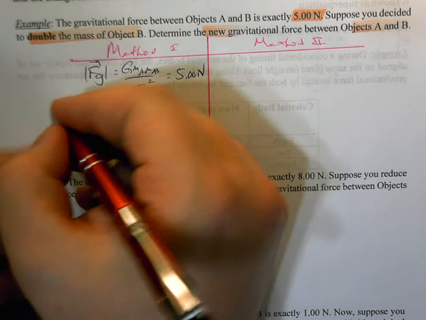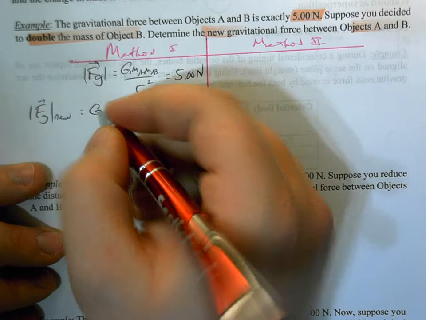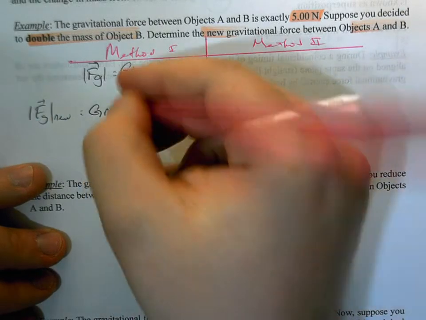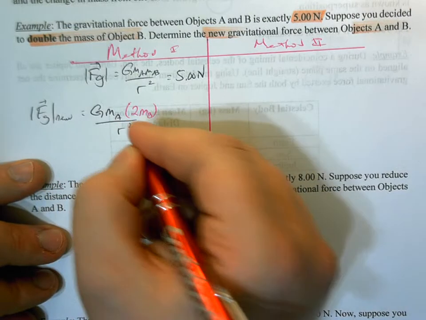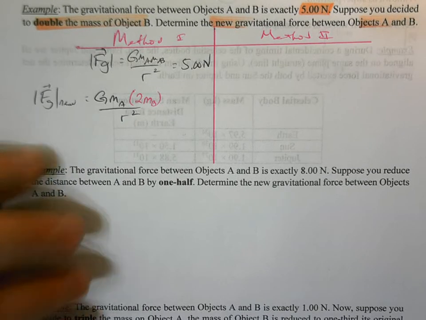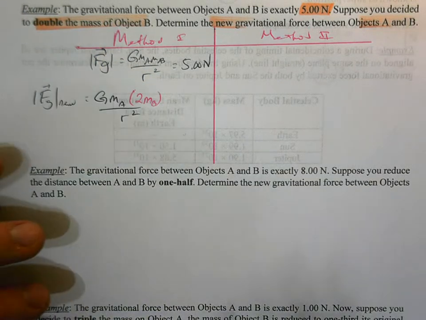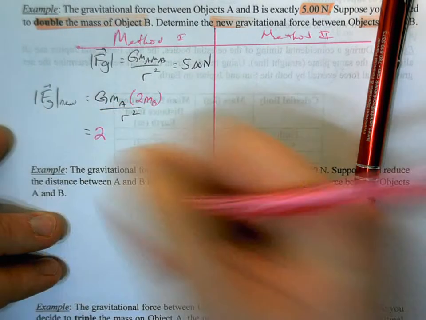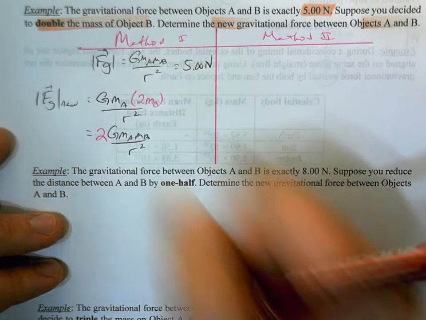Now, what we know is for this new force of gravity, mass A has not changed. G has also not changed because it's a constant. But this time, we've doubled the mass of object B, and we're going to divide that by r squared. r has not changed. Now, in multiplying, the order doesn't matter, so I have G times mA times 2 times mB. Why don't I just pull the 2 in front? Nothing wrong with that. So I got that 2 in front, and then I got this G, mA, mB over r squared.